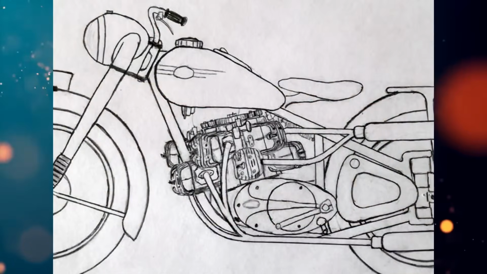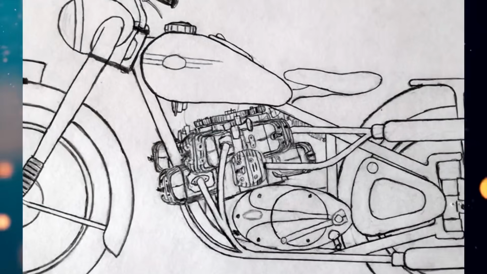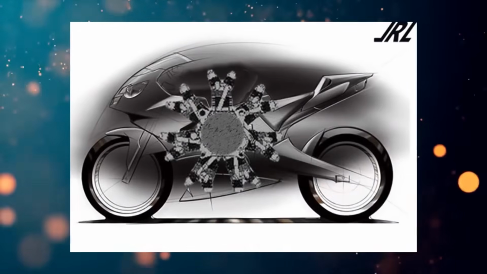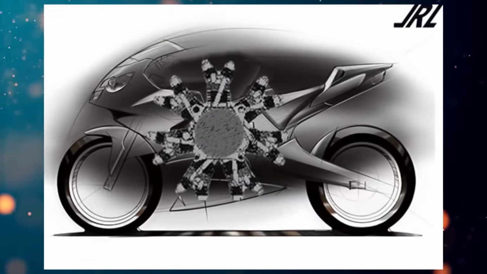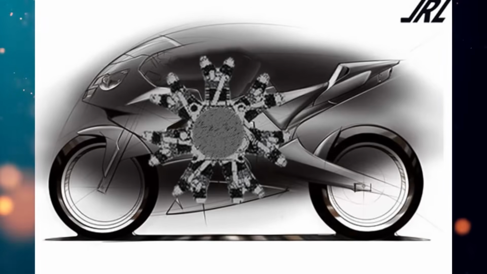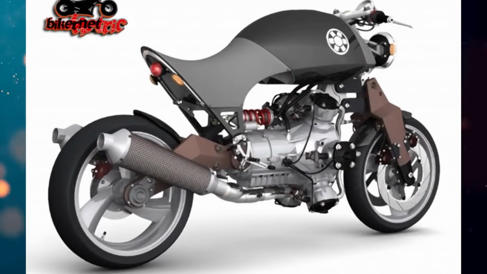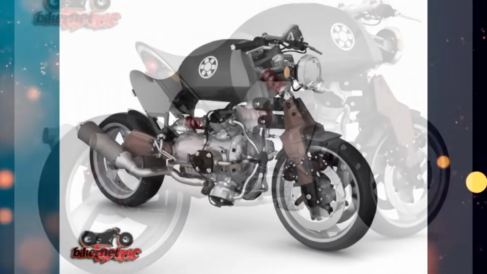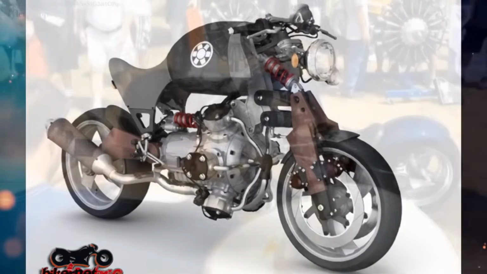Let's finish the conversation about radial engines on motorcycles with a couple of concepts. This one is called the JRL Sport Bike. And this concept was developed by the same guys who built several custom bikes with Roadtech engines. This is a Moto Guzzi concept, but these are only renders made in a popular image editing program.